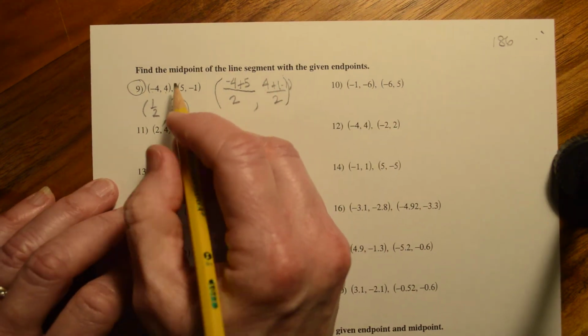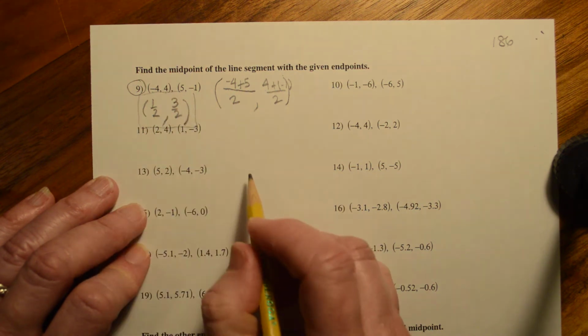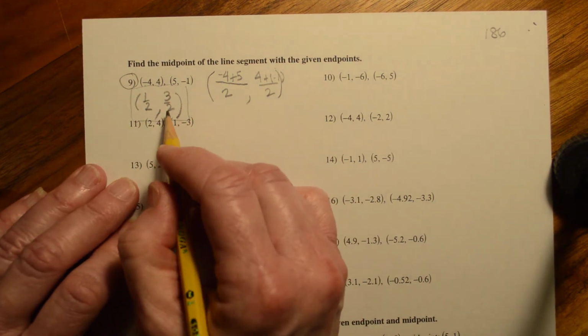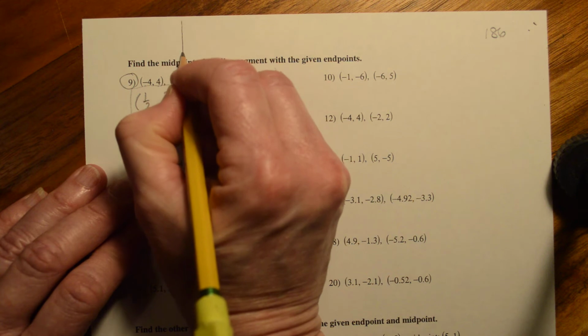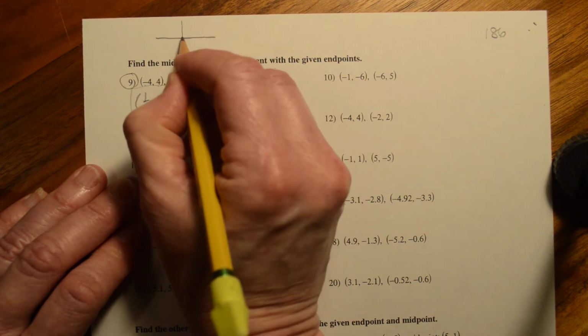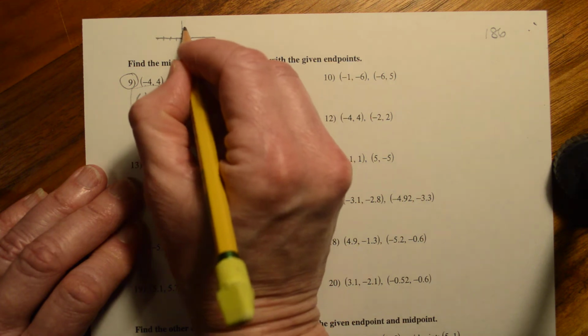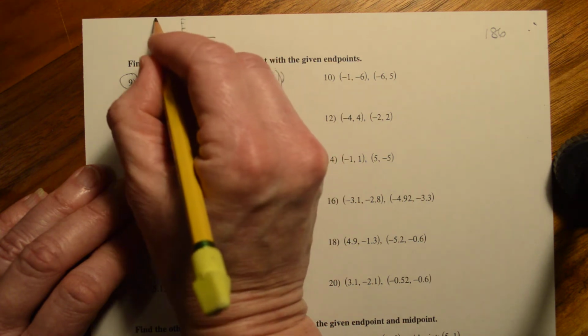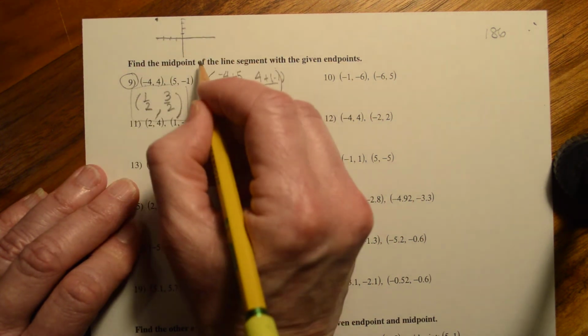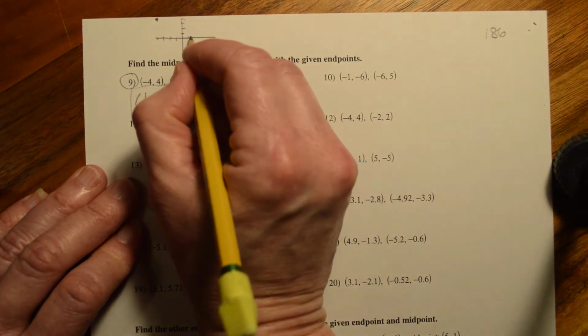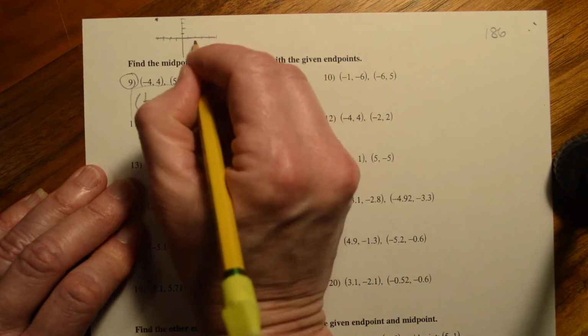All right. Anytime I get fractional coordinates, it makes me feel a little bit uncomfortable, like maybe I made a mistake. So let's just double check this to see if it looks good. So here this is saying negative 4, 1, 2, 3, 4, up 4, 1, 2, 3, 4, right about here. And then this is 5, negative 1. 1, 2, 3, 4, 5, negative 1.